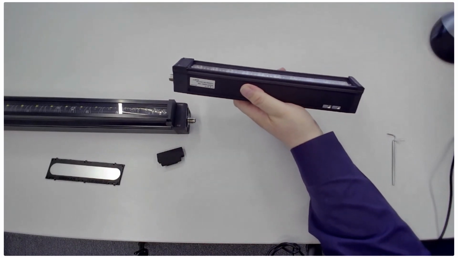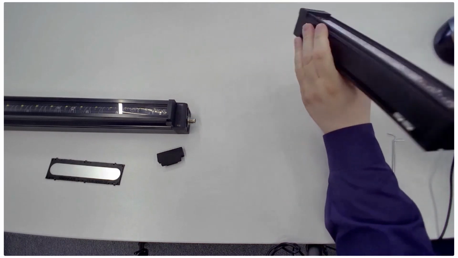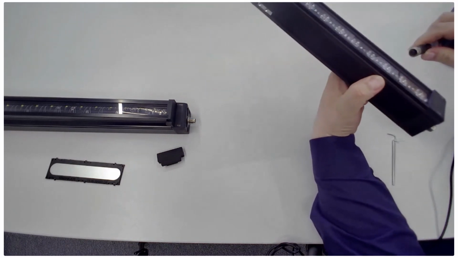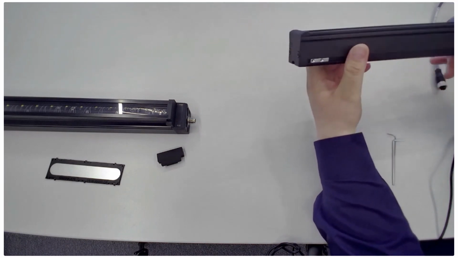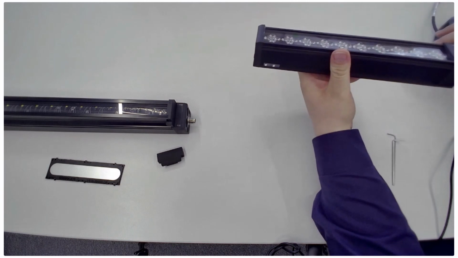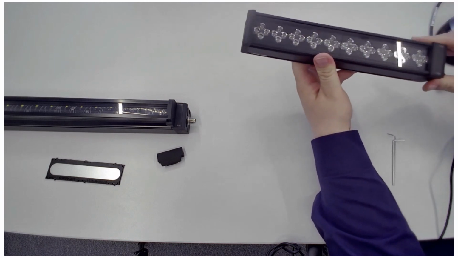I am able to connect it, and oh, sorry, this bar light is not able to, because it is a strobe version, so I'm a little bit unprepared for it.